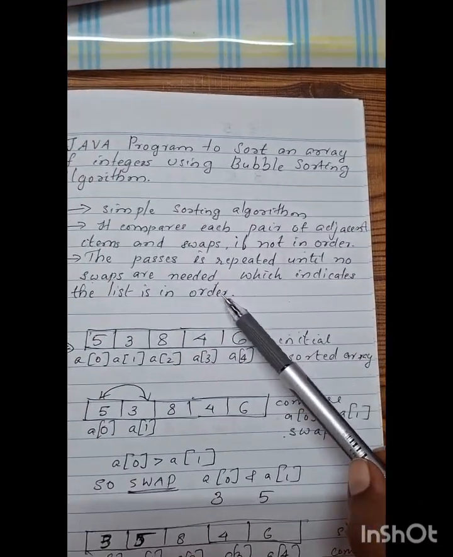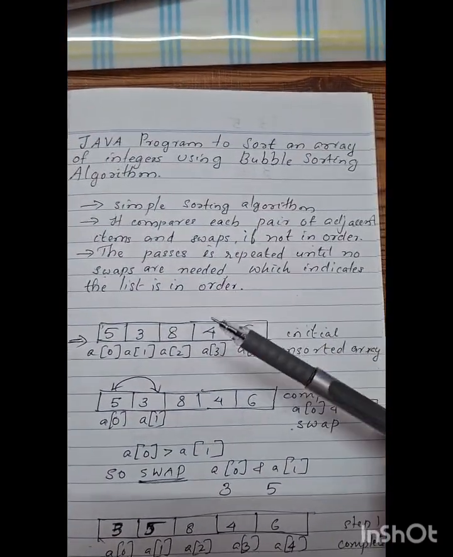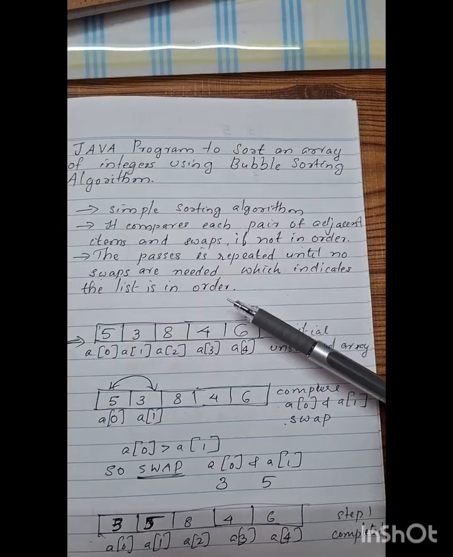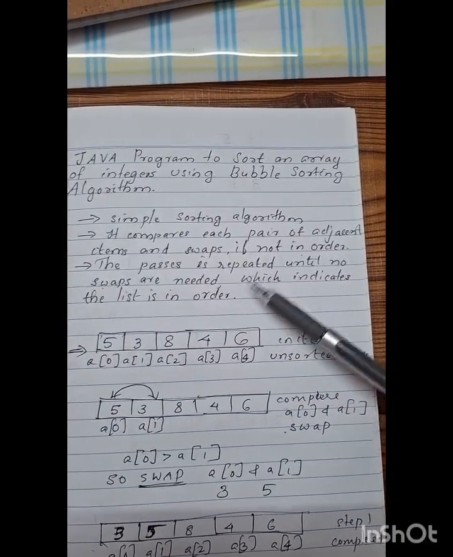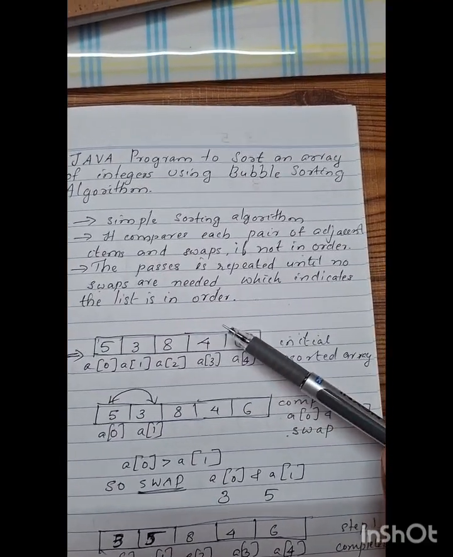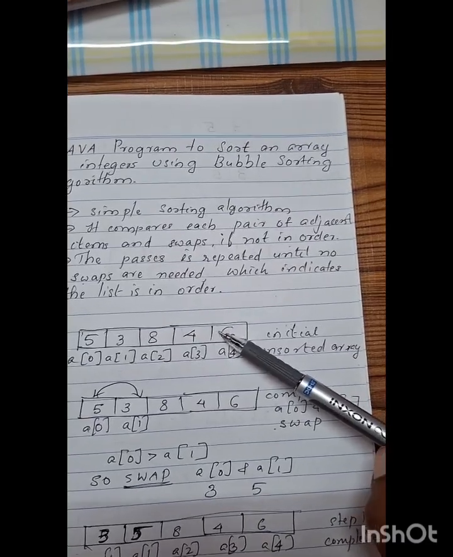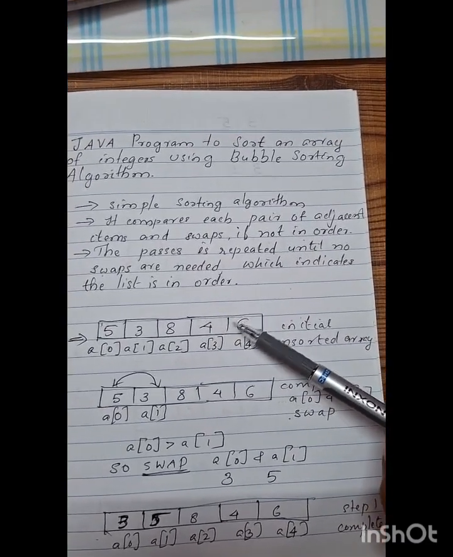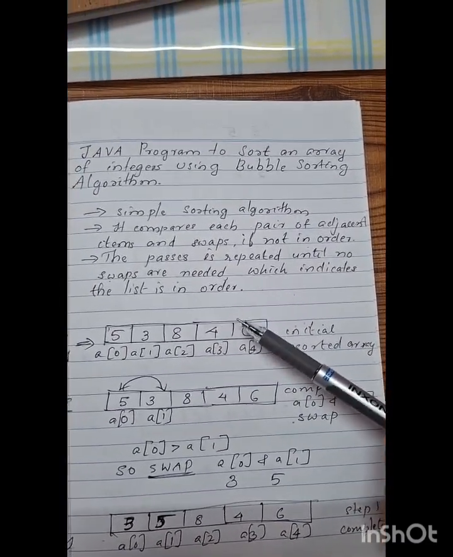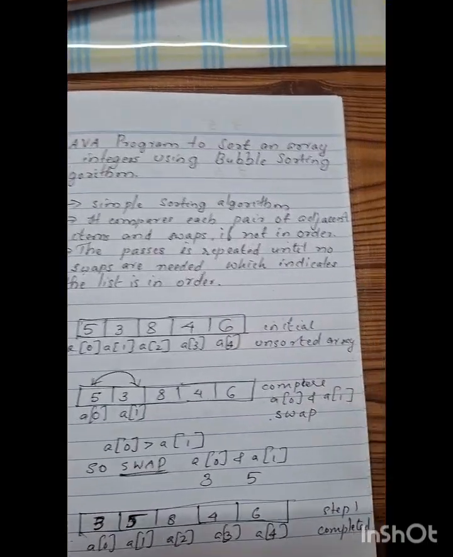order. So, bubble sort is a basic, simple algorithm which compares two adjacent elements together, and it will rearrange them if they need sorting. Okay, so I will explain how this works.